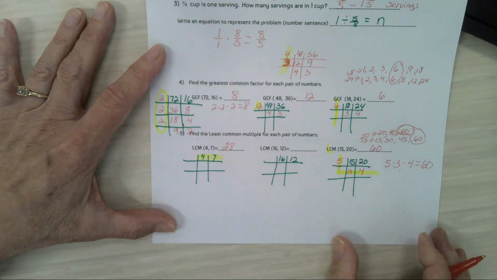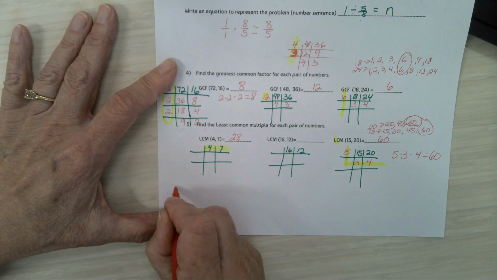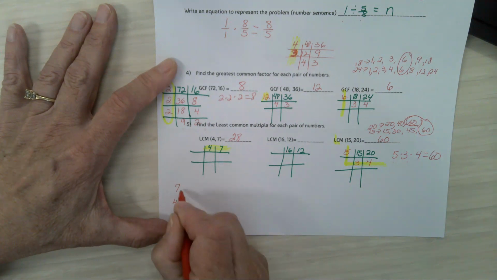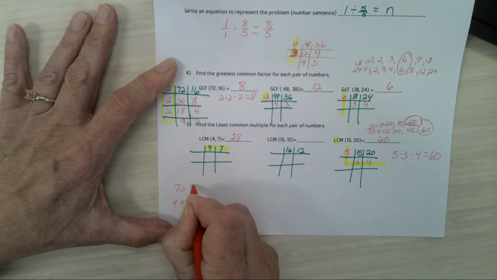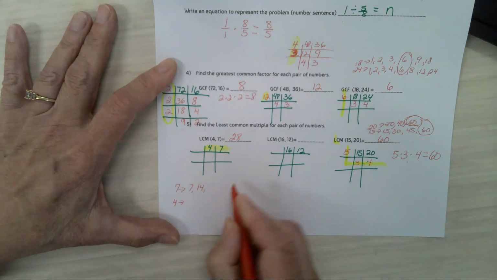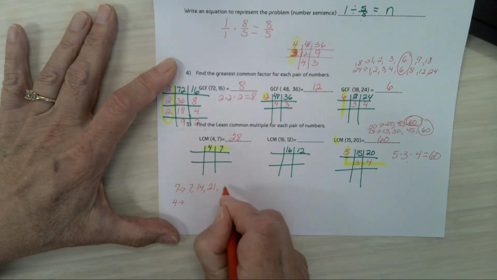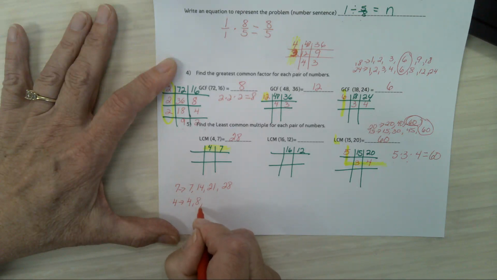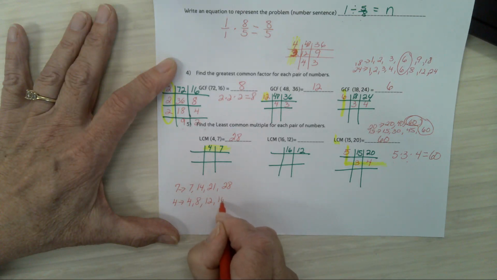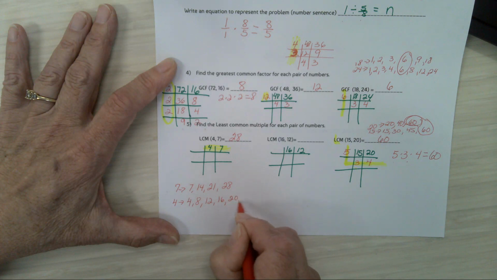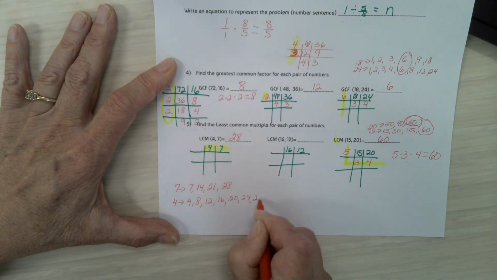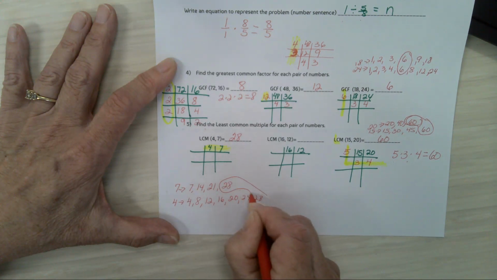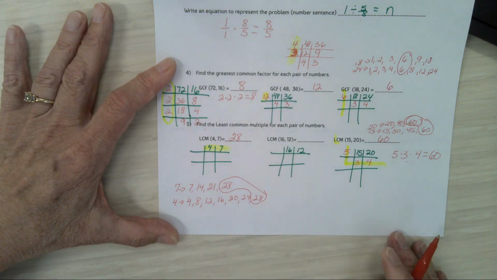And if you wanted to show that, multiples of 7 and multiples of 4, 7, 14, 21, 28, 4, 8, 12, 16, 20, 24, 28. The least common multiple is 28.